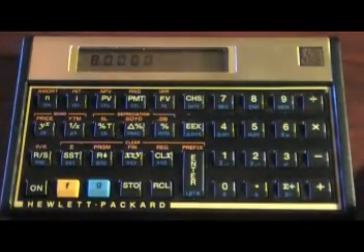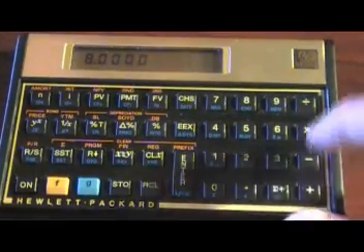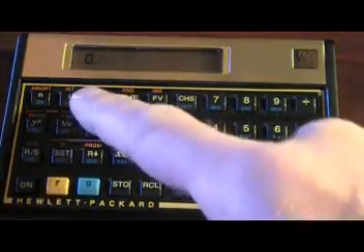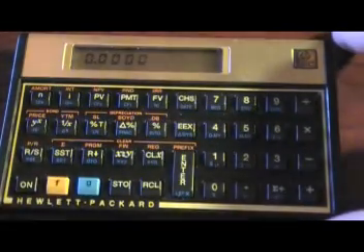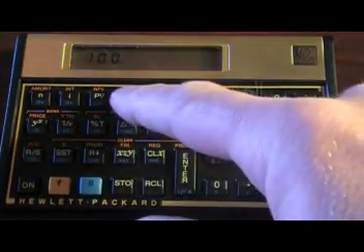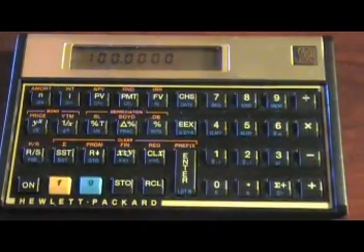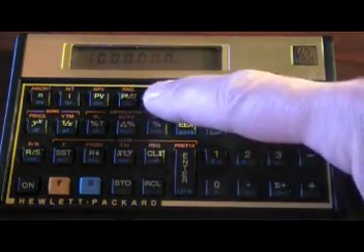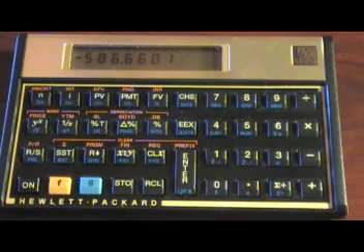Now we don't have a present value. We don't have any money in the account right now. So 0 for present value. 100 for our payment, because that's how much we're going to enter every year. And then we want to know the future value, so hit the FV button to get 586.66.